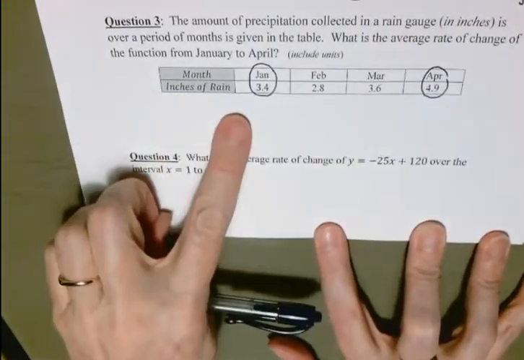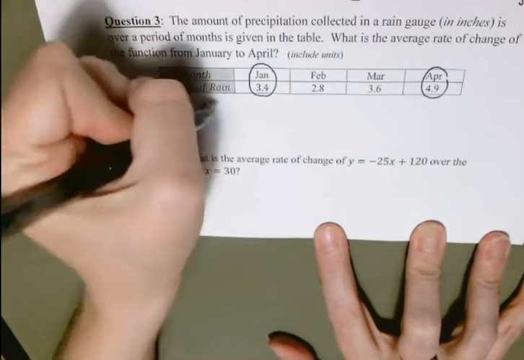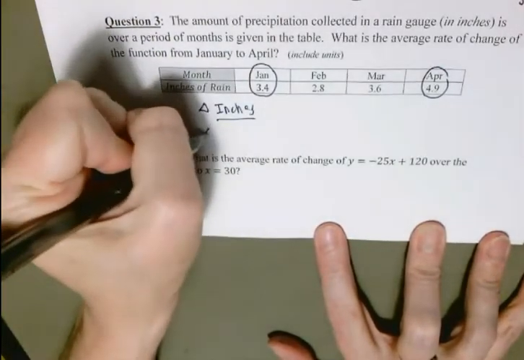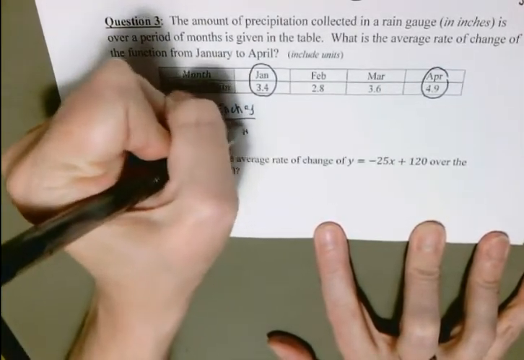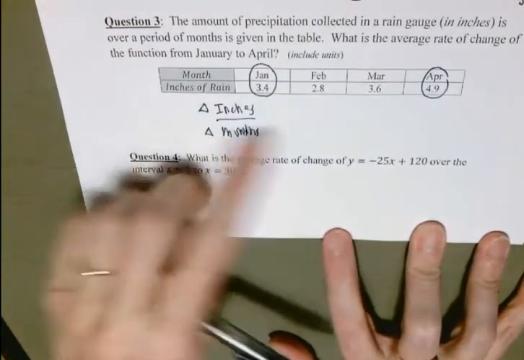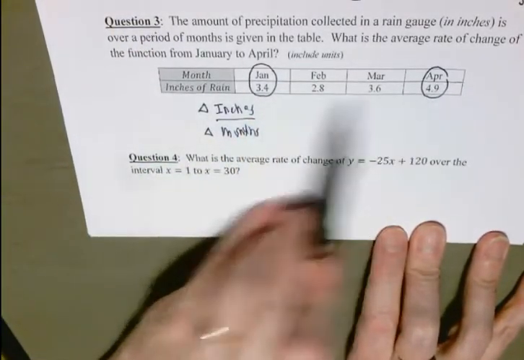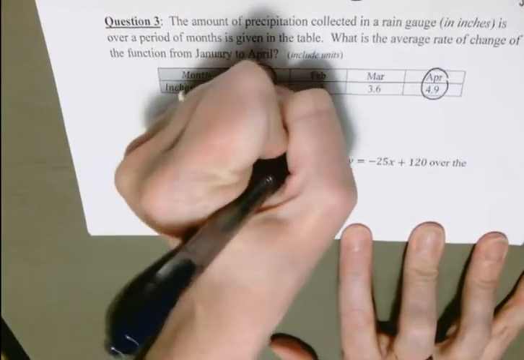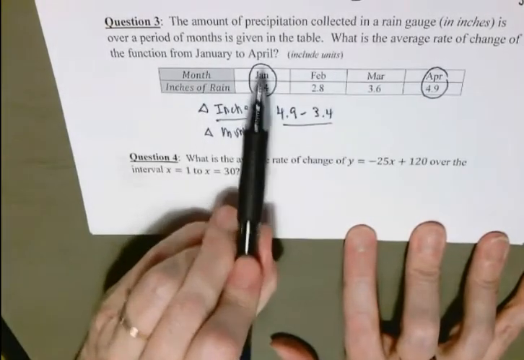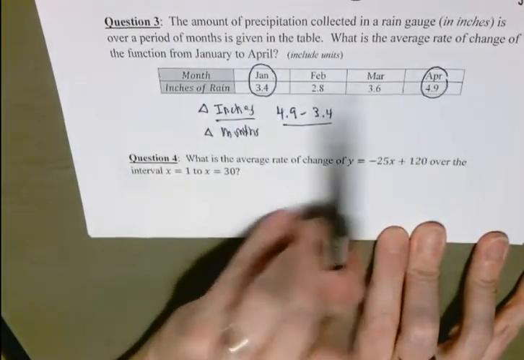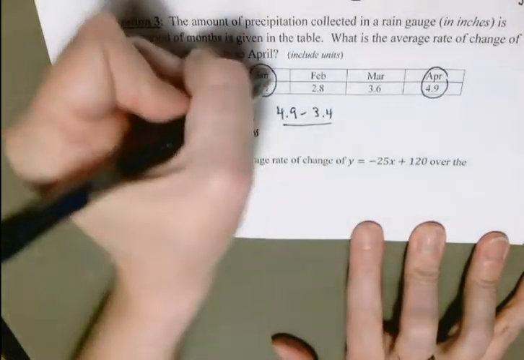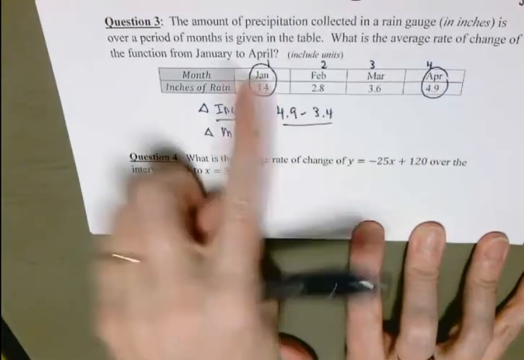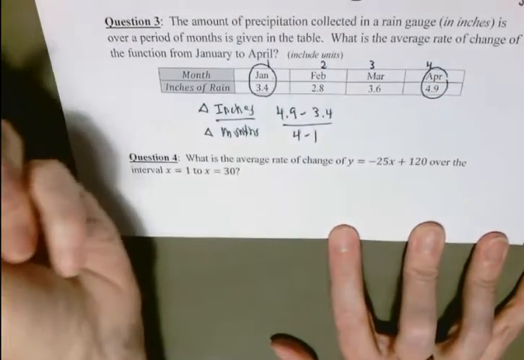So what we want for average rate of change is change in inches, that's your change in y, over change in months. That's your change in x. So to get the change in inches, we just subtract 4.9 and 3.4. And then for the change in months, it went up 1, 2, 3 months from January to April. And if you think of this as 1, 2, 3, 4, 4 minus 1 would give you 3 months.